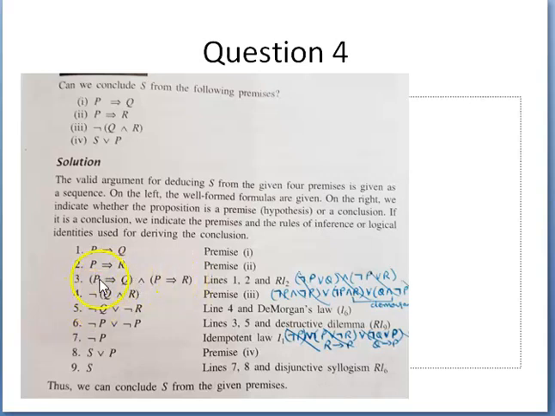We will leave it like this for some time, and we will take another premise, number 3, negation of Q or negation of R. We will apply De Morgan's and open this bracket. So we get negation of Q or negation of R.